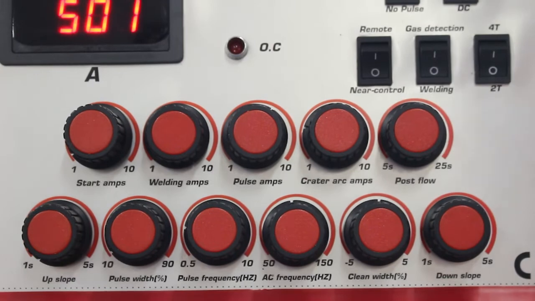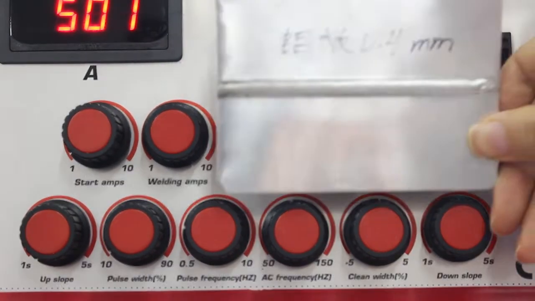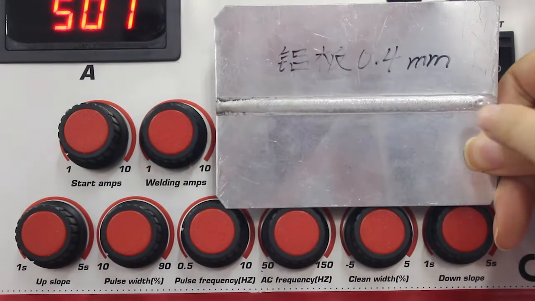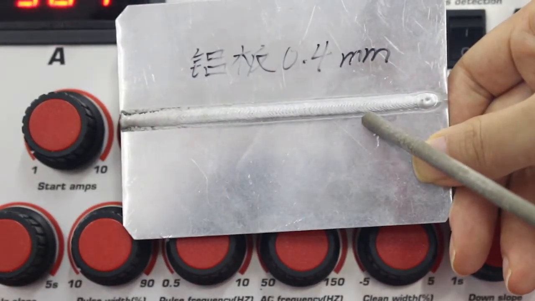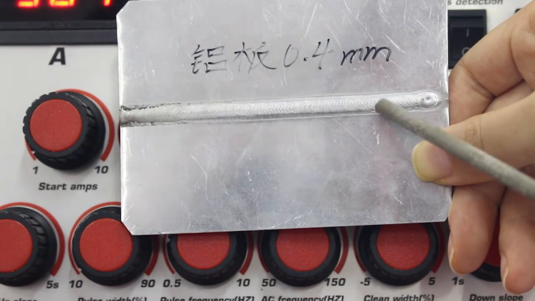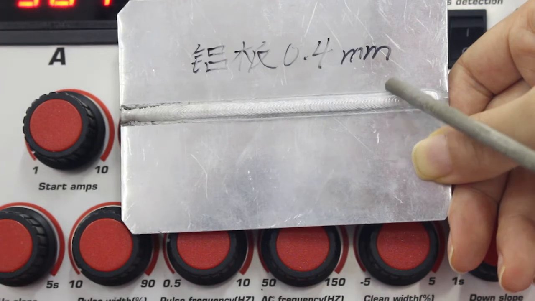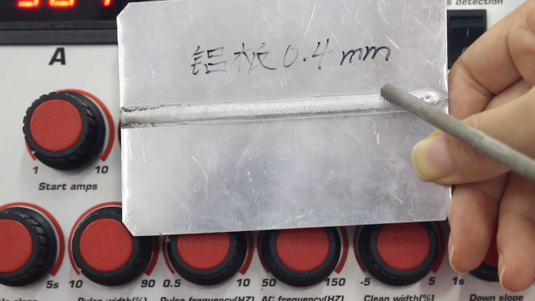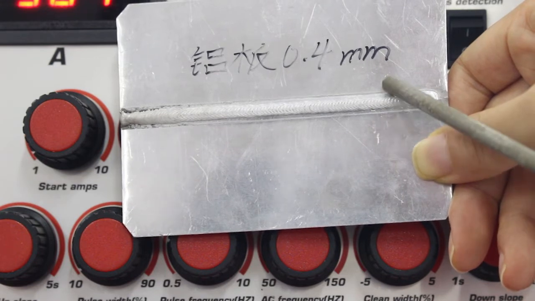And when the pulse width is low, the figure of the fish scale, from this, the distance is narrow. It is narrow, not so wide.